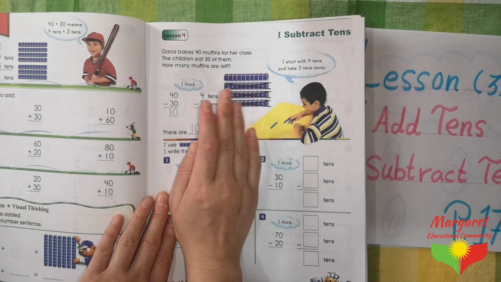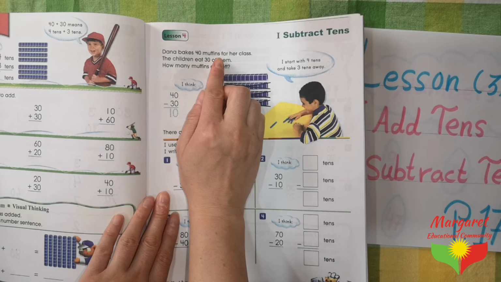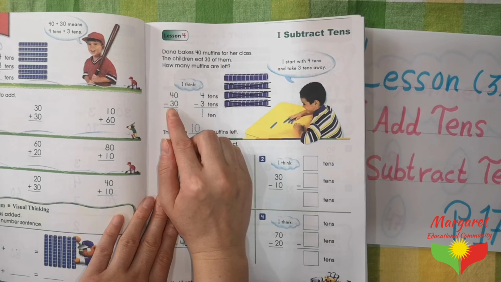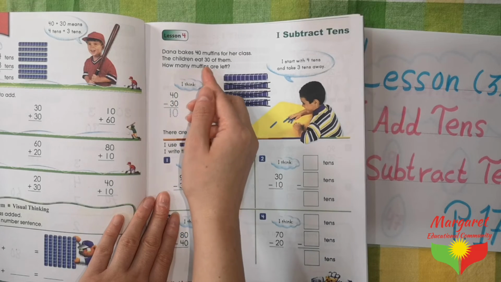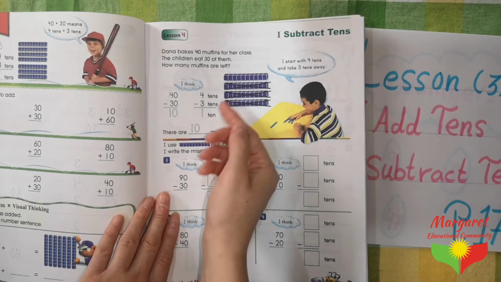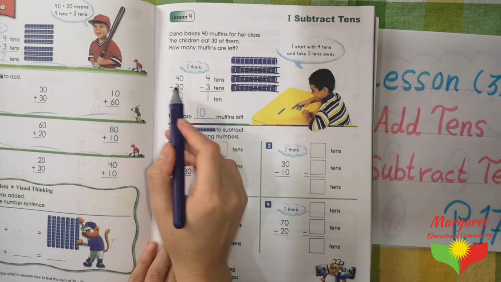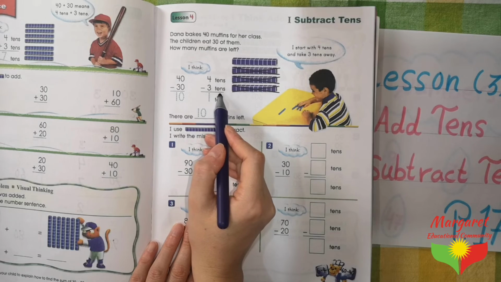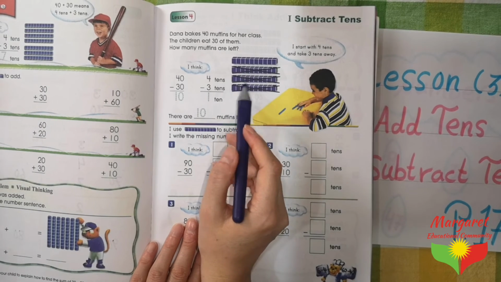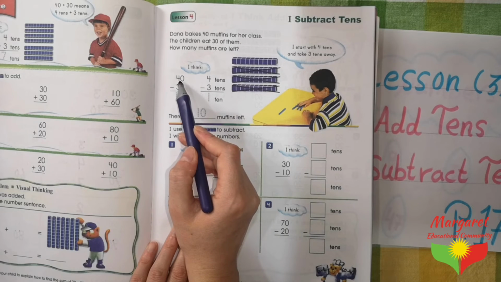Yes, so 40, the number of muffins. And 30, the number of what? When the children eat 30 of muffins. We think 40 is 4 tens and 30 is 3 tens. So first we have 4 tens. 1, 2, 3, 4. 4 tens is 40.